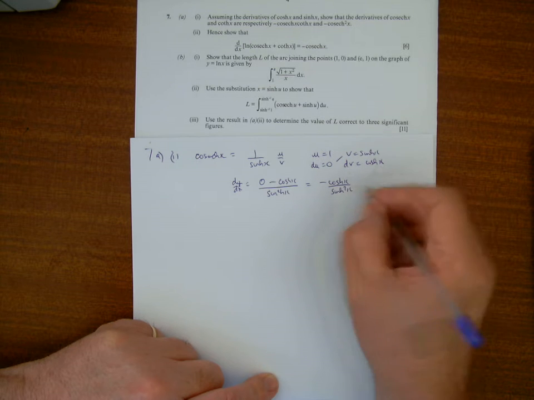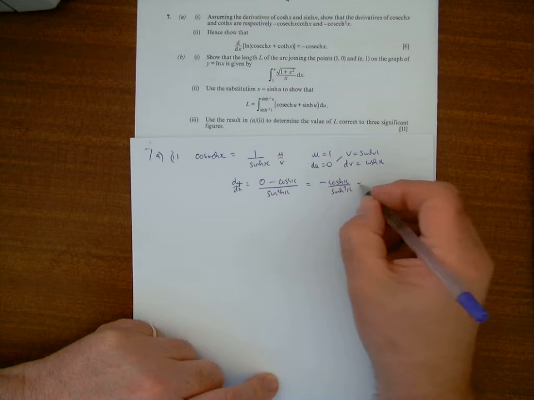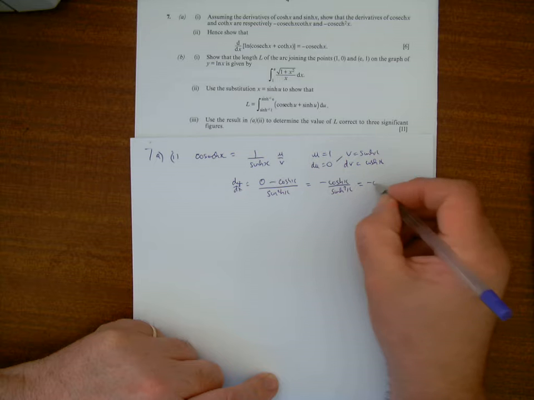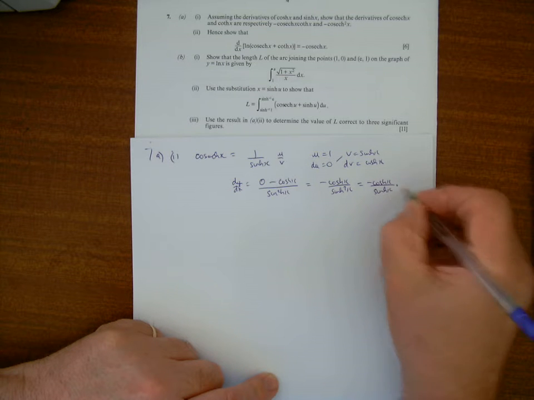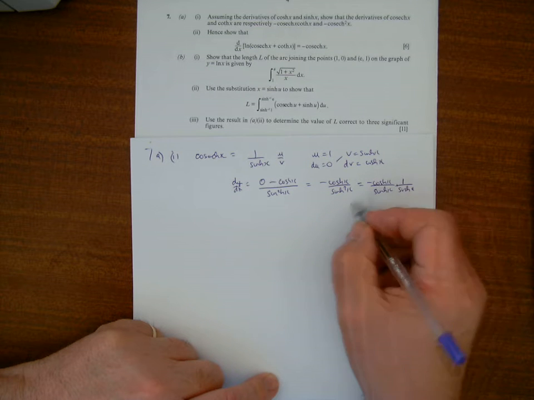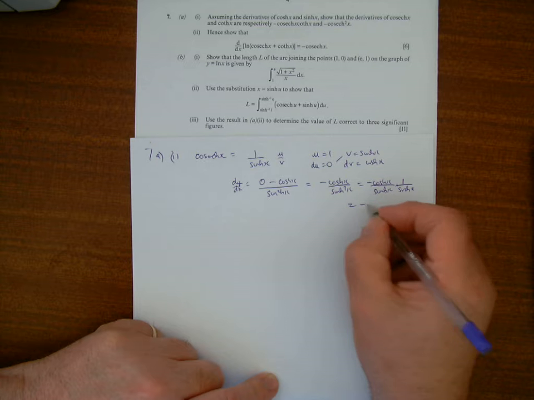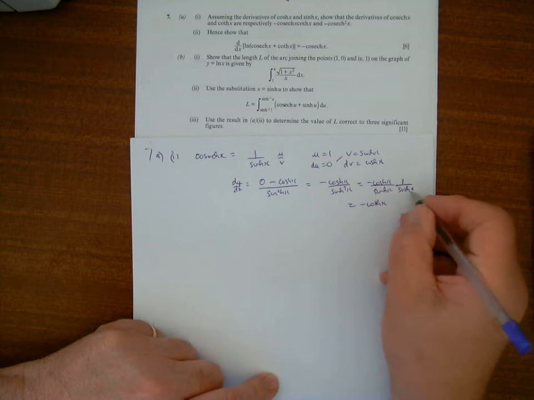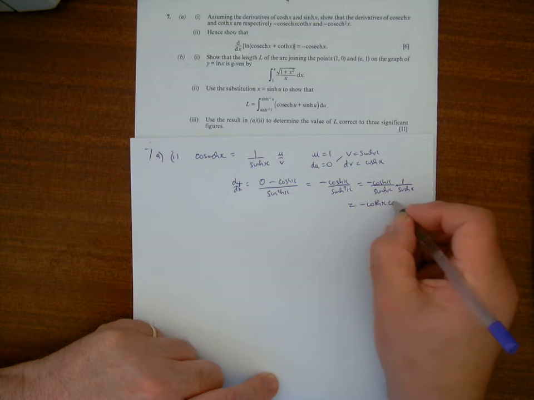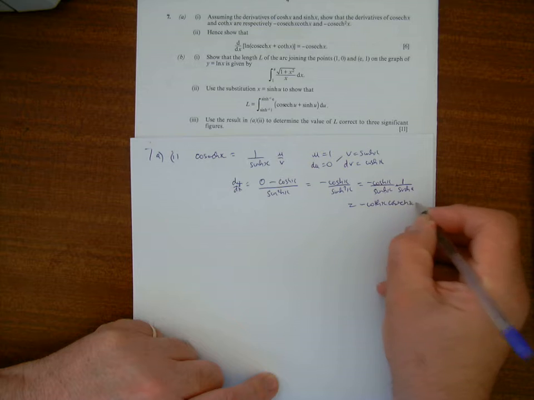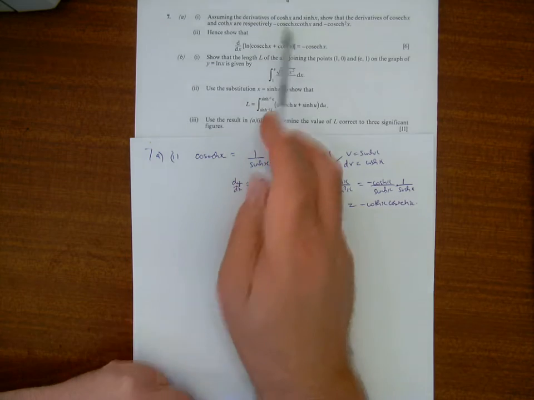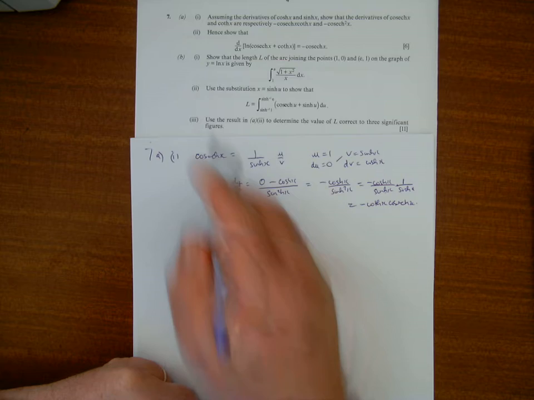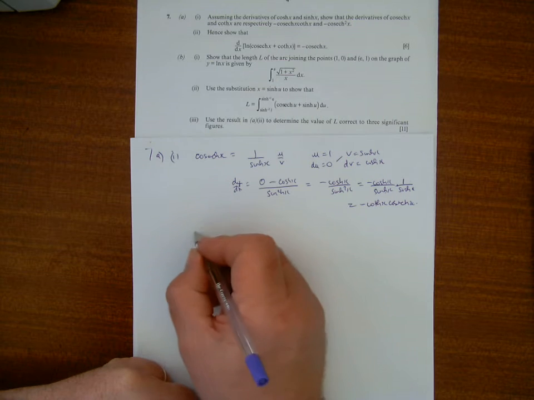Break the sinh squared x up on the bottom, so that's minus cosh x over sinh x, and I can put a 1 there. So minus cosh over sinh is minus coth, 1 over sinh is cosech. So there's the first one, and then the derivative of coth x.